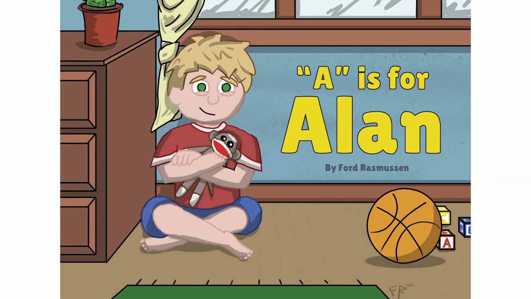Well, there he is. That is Alan and his sock monkey, Henry. The characters of this story. What do you think? Should I get into children's book illustrating professionally or leave it to the pros?